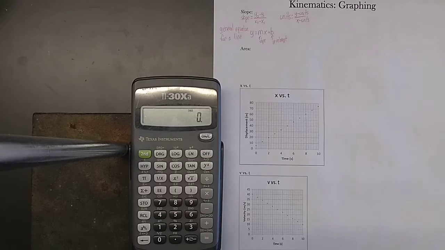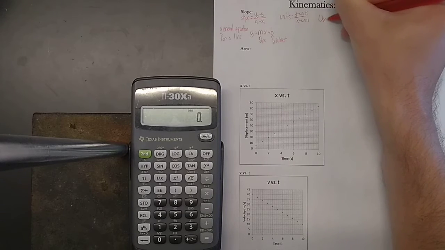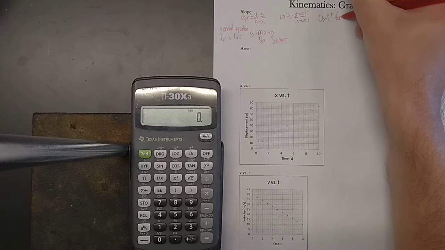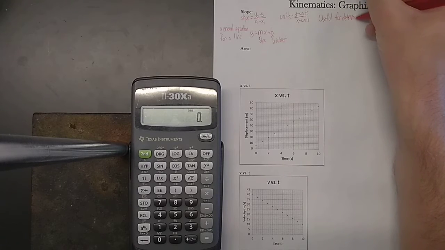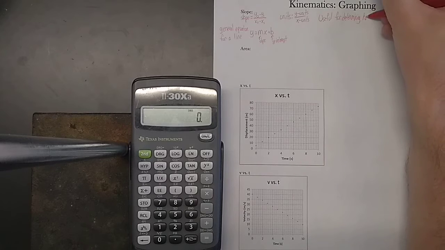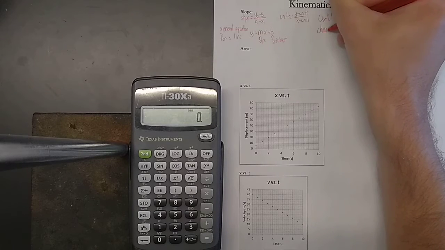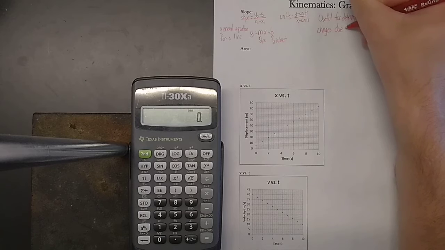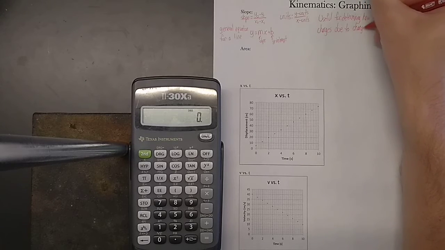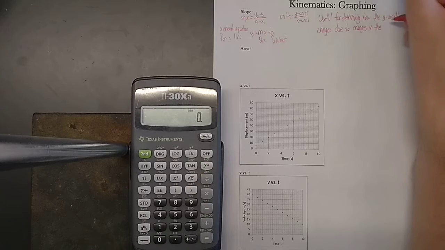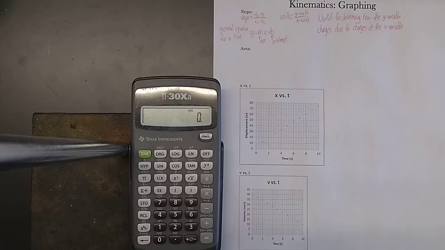You might be wondering, okay, I learned how to calculate slope a long time ago, but no one ever explained why it's important. In physics, slope is very, very useful. It's useful for determining how the y variable changes due to changes in the x variable. If you remember from middle school science, your x variable, that's like your independent variable.